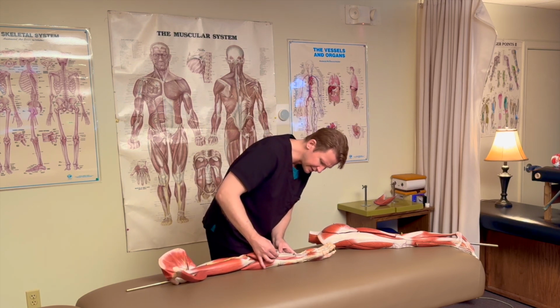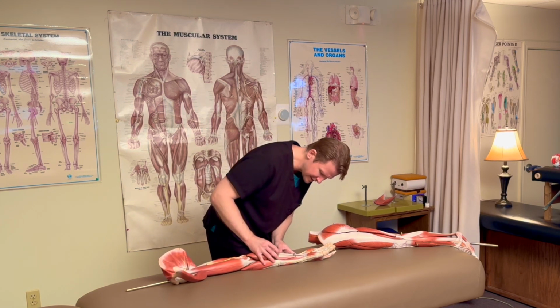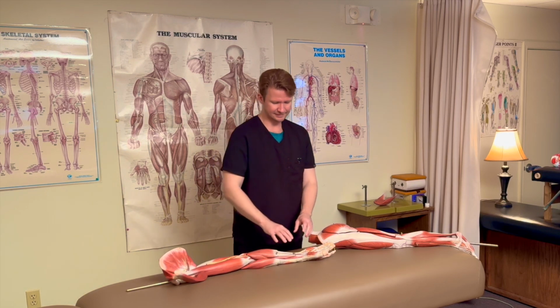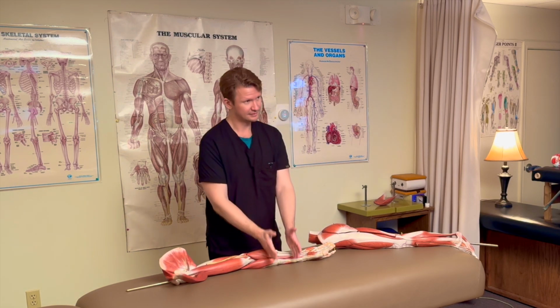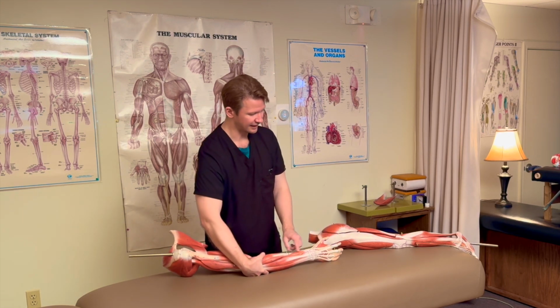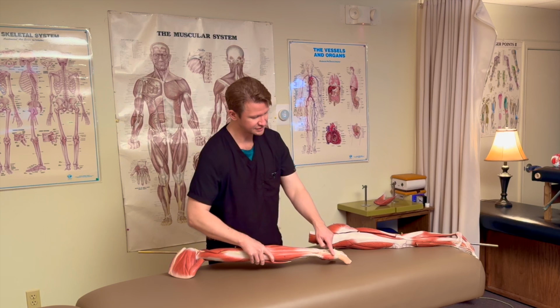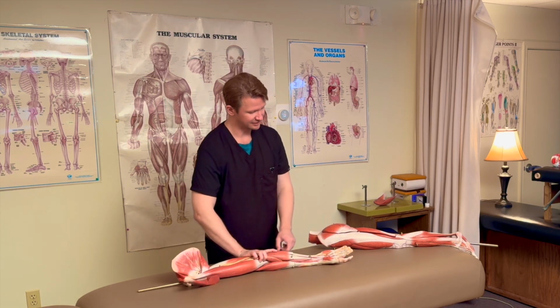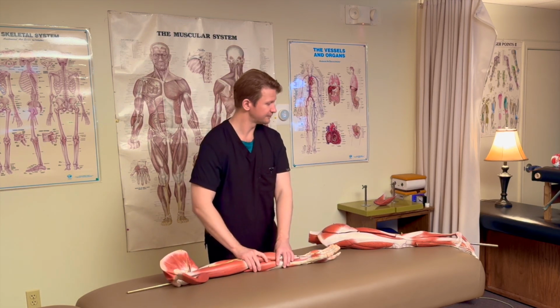And there's intrinsic ones, but a lot of the really easier to access muscles related to the hand are here in the forearm. Over here, extensor hallucis, extensor digiti minimi, flexor digiti minimi, and on you go.